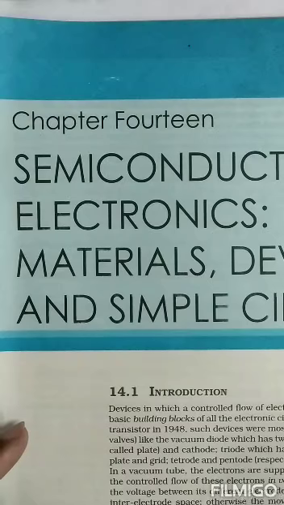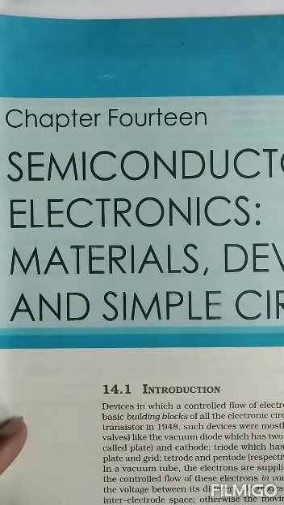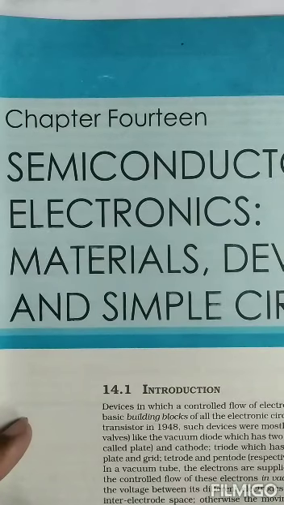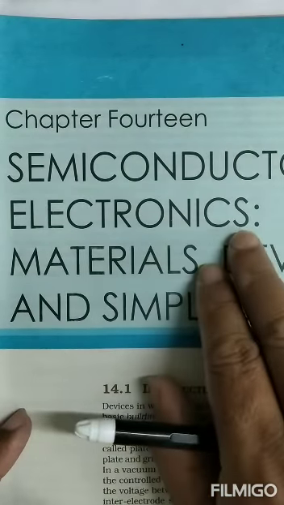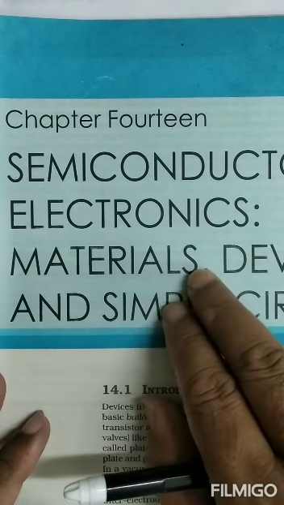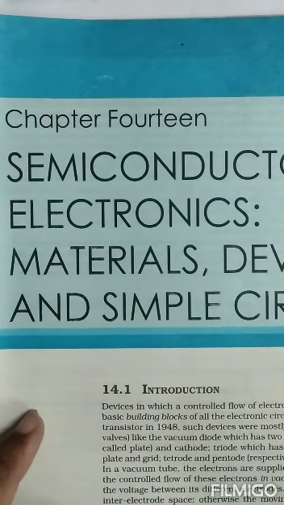So today we are going to discuss semiconductor electronics. It is chapter 14 of the NCERT textbook 2. Have you seen it? Semiconductor electronics: materials, devices and simple circuits.